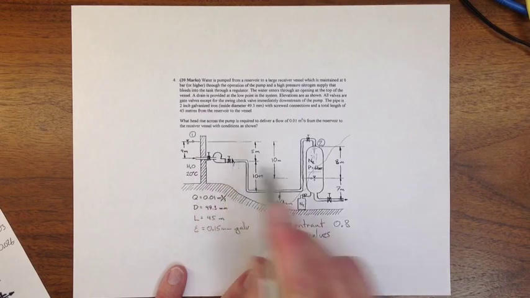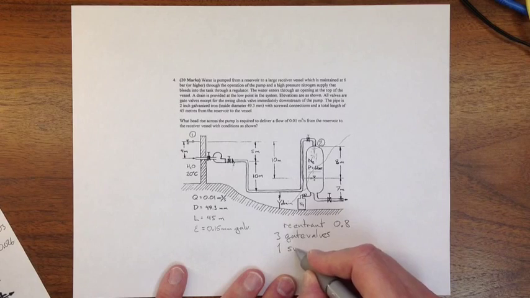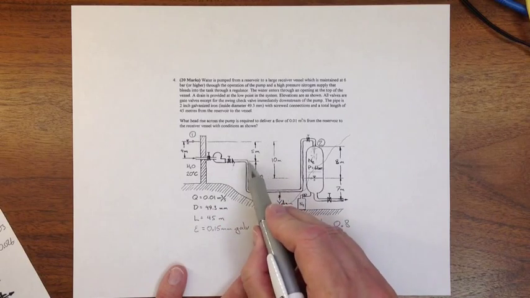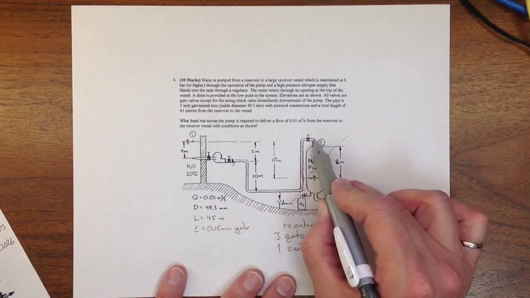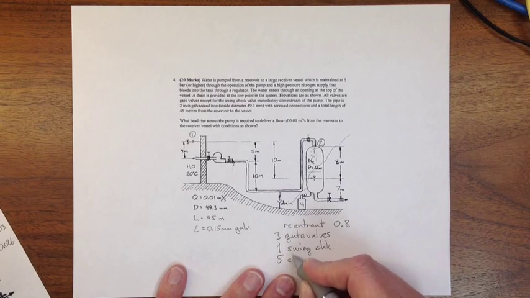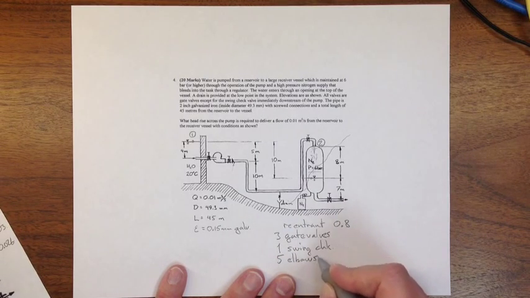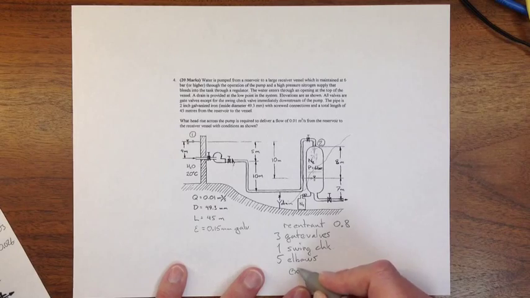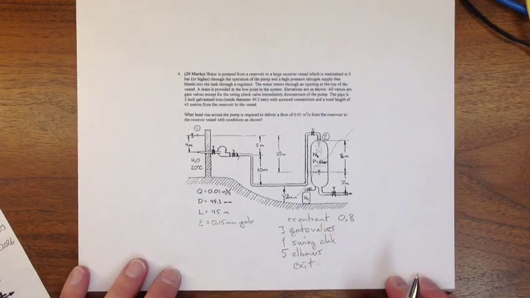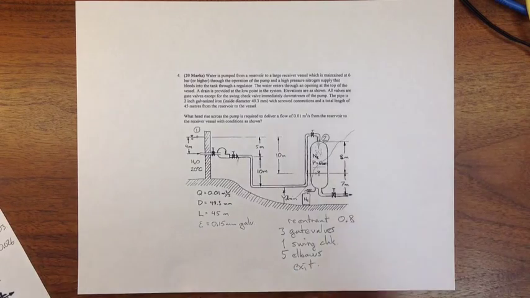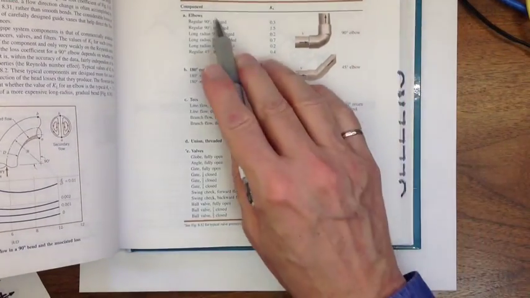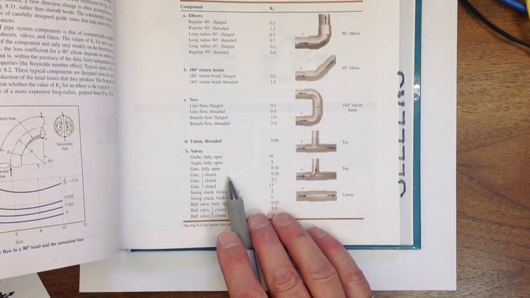And we've got a swing check valve. And we've got 1, 2, 3, 4, 5 elbows. And we've got an exit here. So if we go to our textbook, on this page we've got values for all of the elbows, T's, valves, and so on.